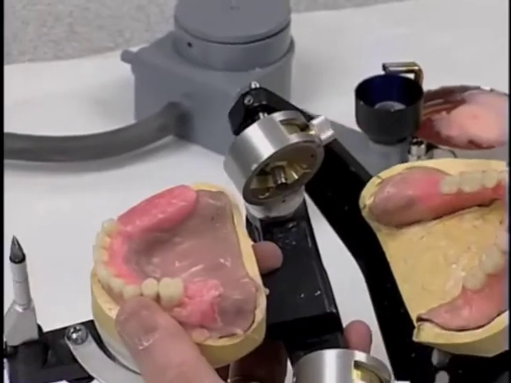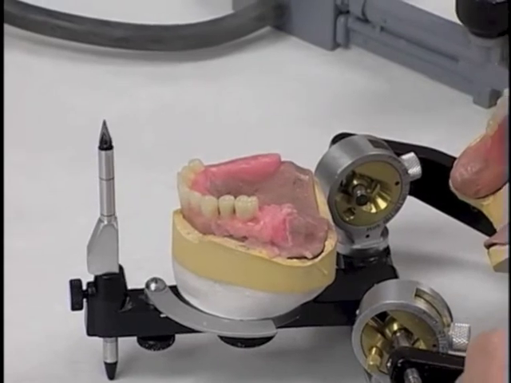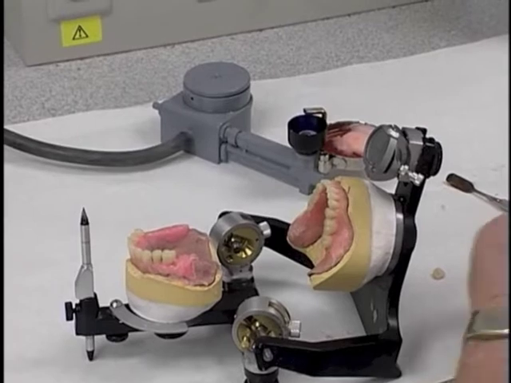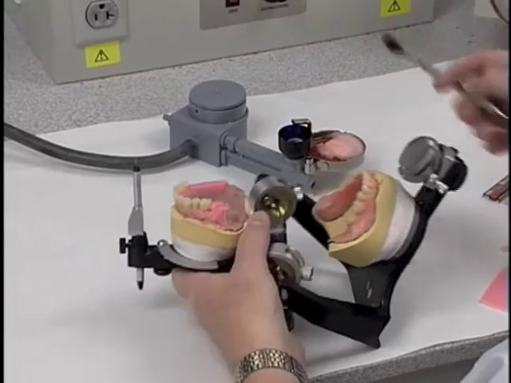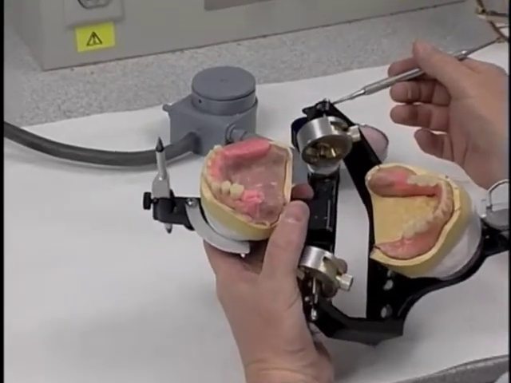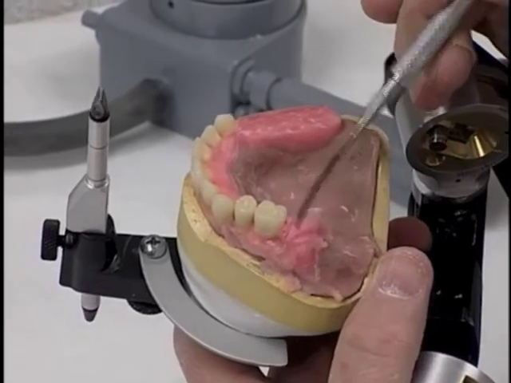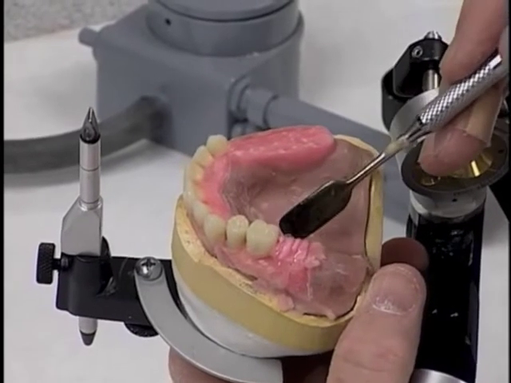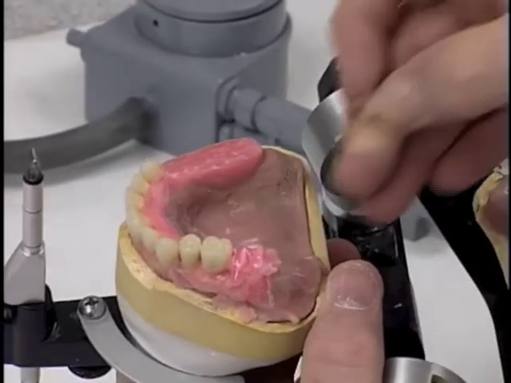And I don't like the way that occludes, so I need to remove that wax, add a little more wax to it because we don't have enough wax to support the tooth, is what the problem is. So we'll get a little more wax on it. Put a wedge of wax in this time and soften that so that that molar will go in there and be held firmly in place. Okay, we pull the wax now.